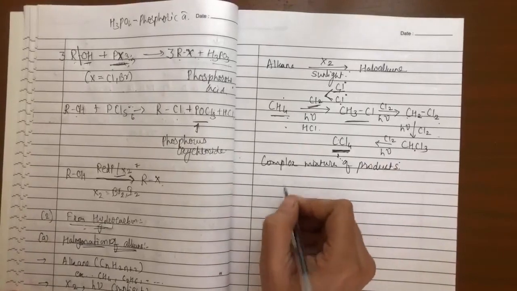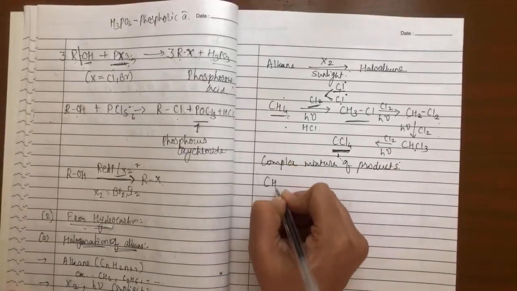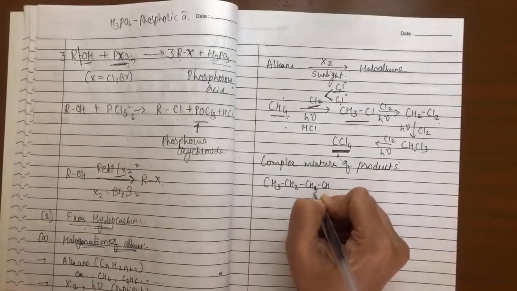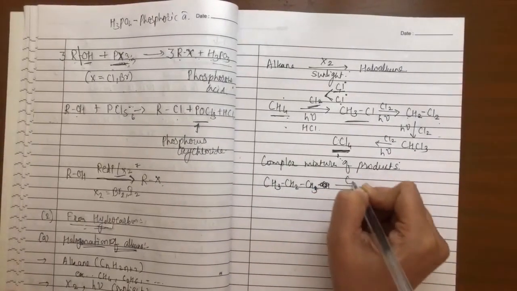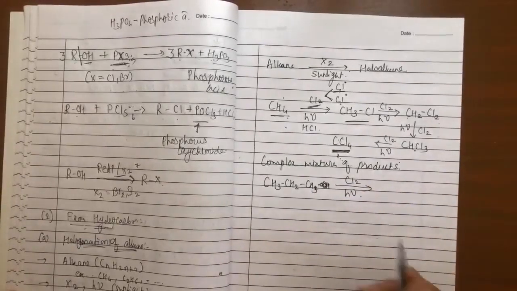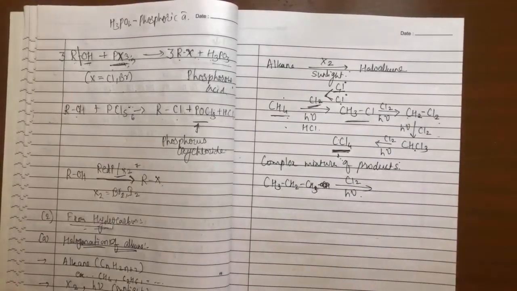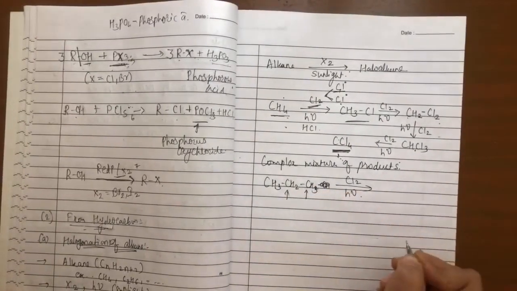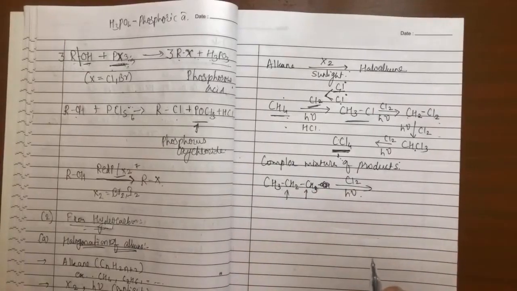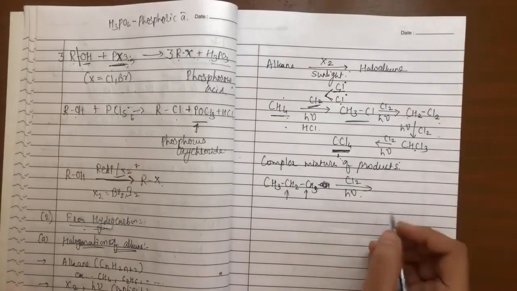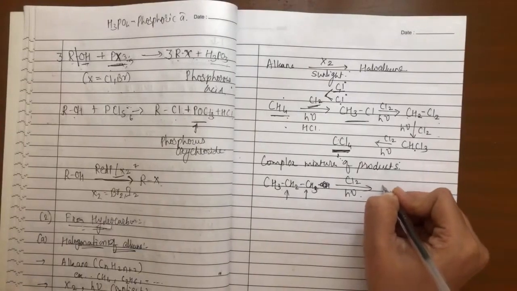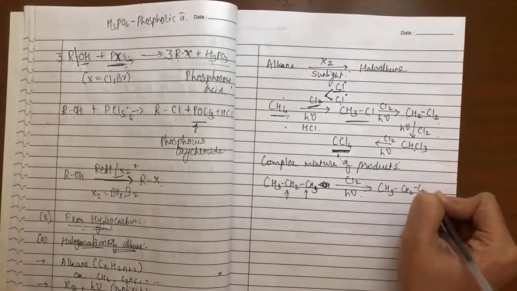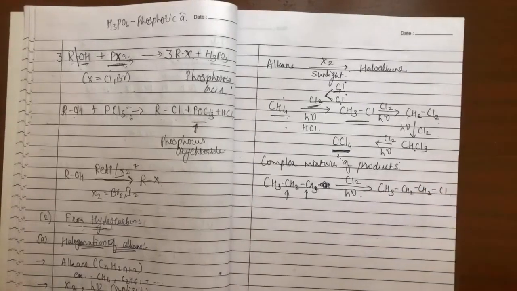Suppose instead of methane, I have CH3, CH2, CH3. Let me take propane, and we undergo a chlorination reaction. Now here I have two different types of carbon atoms, terminal carbon and middle carbon. Both the terminal carbons have the same nature. So if chlorine attaches to the terminal carbon, the product formed is CH3, CH2, CH2, Cl.